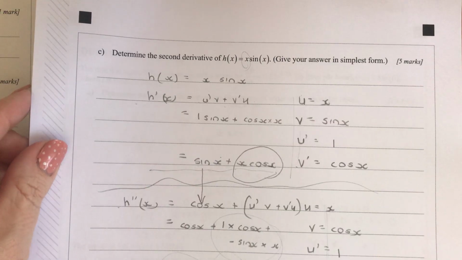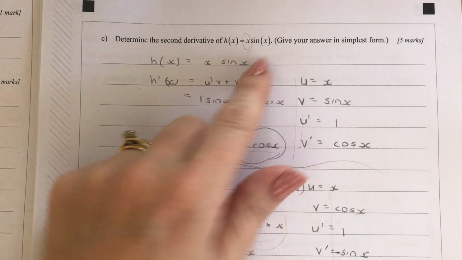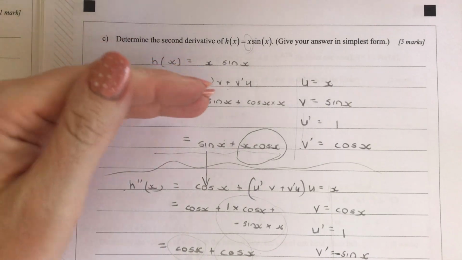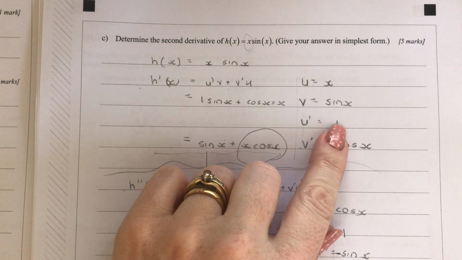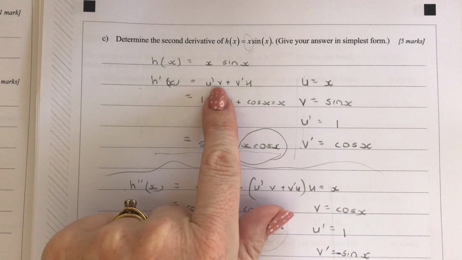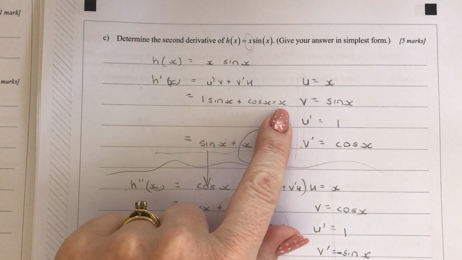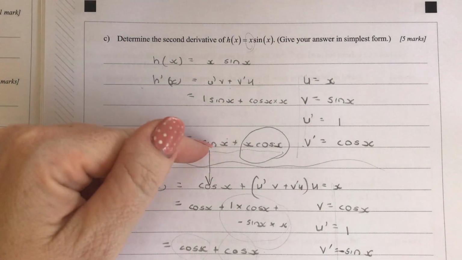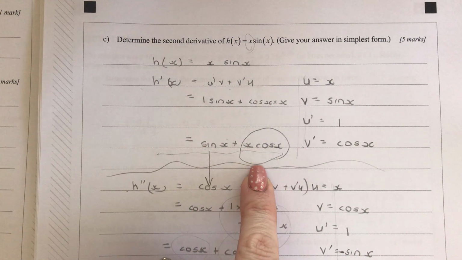Then we've got a second derivative that we want to work out, but we have to use our product rule. So we're using that product rule twice to get the second derivative. So for the first time, we've got x sine x, so our u is x, our v is sine x, our u dash is 1, and our v dash is cos x, so we've got u dash v plus v dash u. So we've got 1 sine x plus cos x times x, which gives us sine x plus x cos x. So then when we do the derivative again, our sine x can go straight to the cos x, but our x cos x we have to use our product rule for.